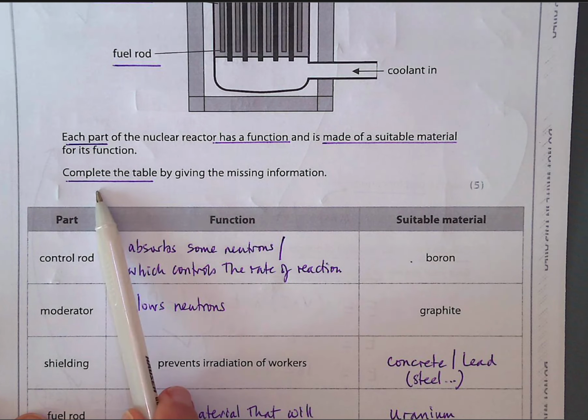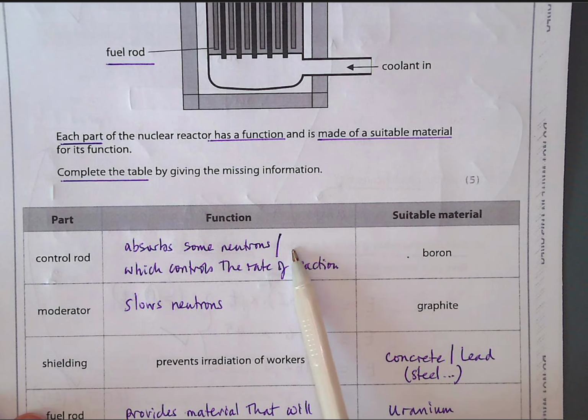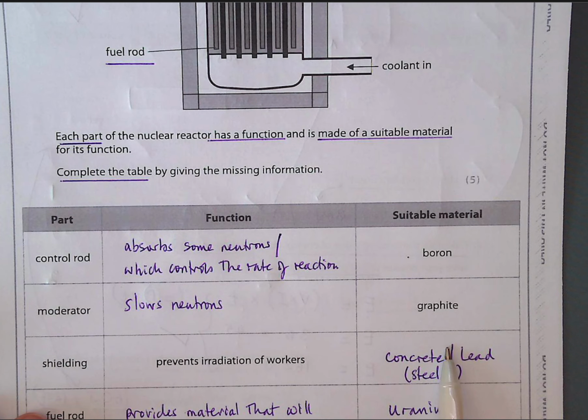Complete the table by giving the missing information. So you get basically 5 marks, 1 for each of these boxes. 1, 2, 3, 4, 5.